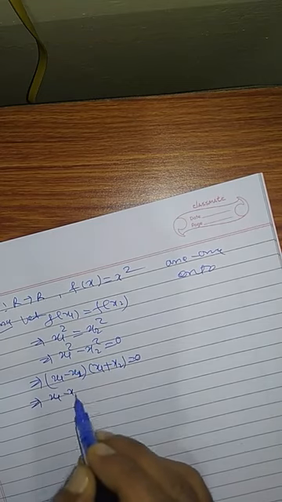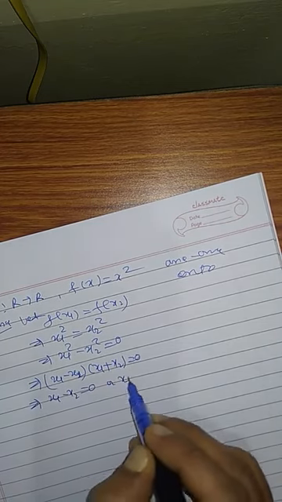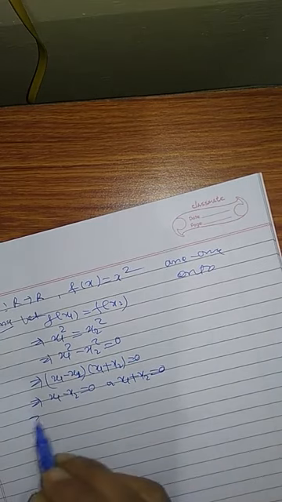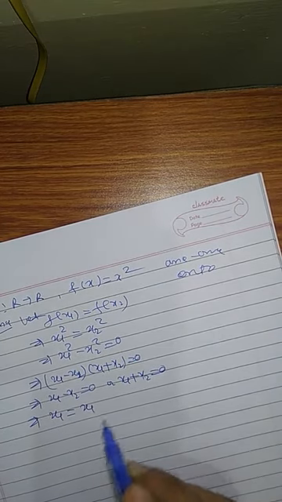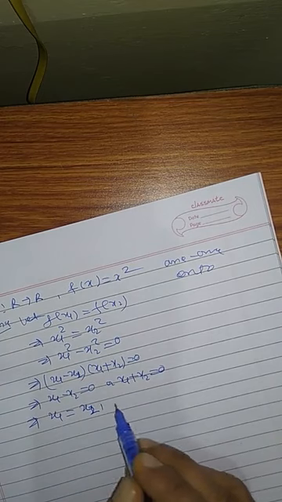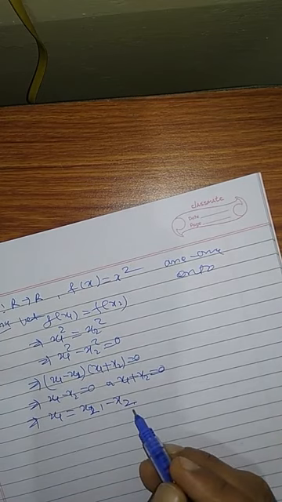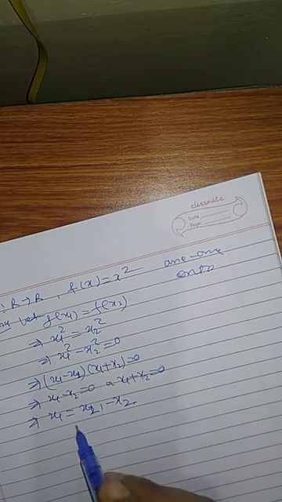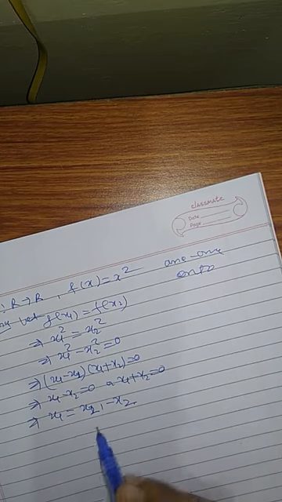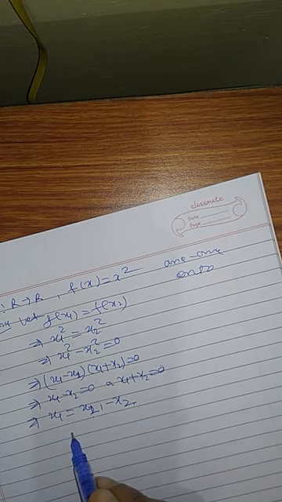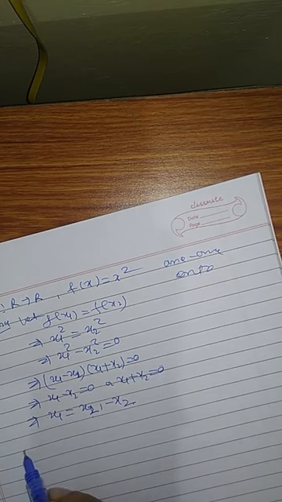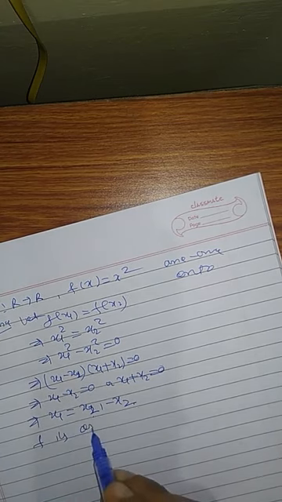So x1 minus x2 equal to 0, or x1 plus x2 equal to 0. So you will get x1 equal to plus x2 or minus x2. Clear? But what should we get? x1 equal to x2, but here we are getting x1 equal to x2 and minus x2. So it is not one-one.